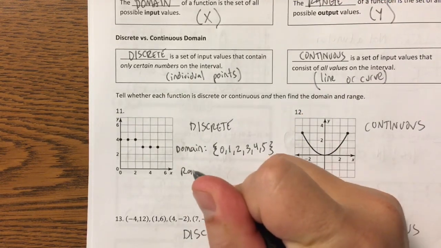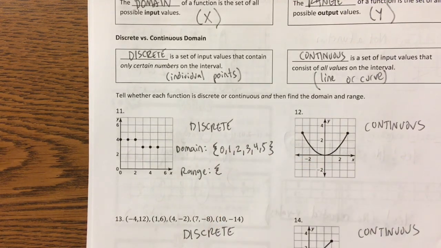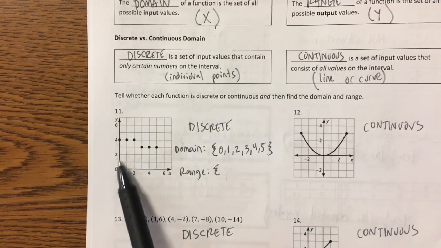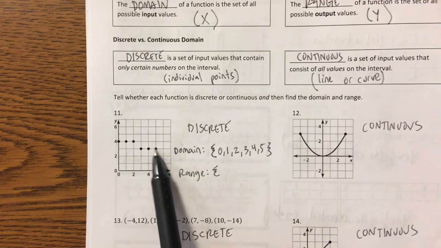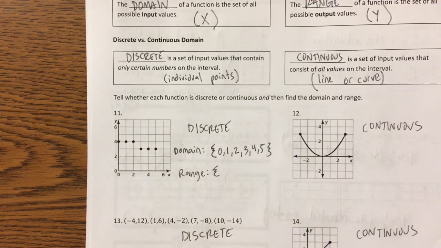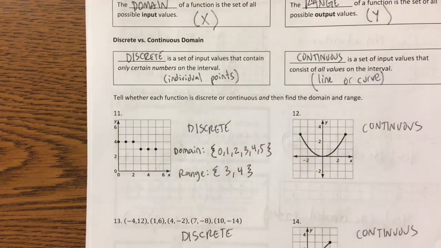The range consists of all the y values. So what are the y values here? Just pick a point and tell me what the y value is. All three of these points share the same y value, 4, and all three of these points share the same x value, 3. You don't have to list them more than once, so you could just say the range is 3 and 4. You're just listing the unique x and y values for domain and range respectively.